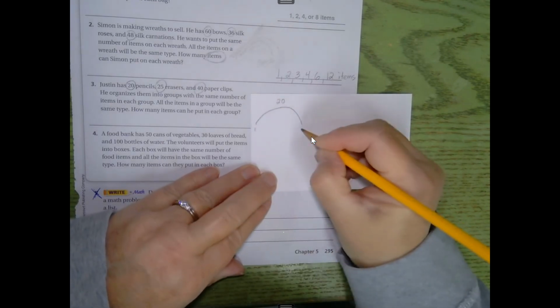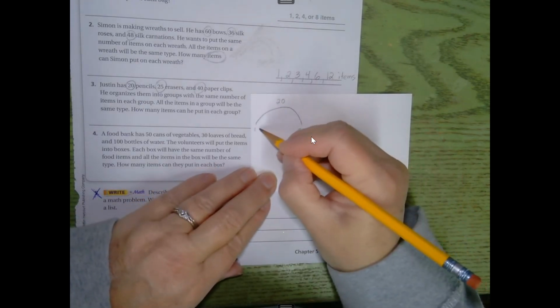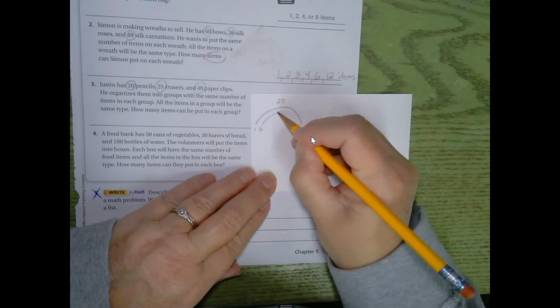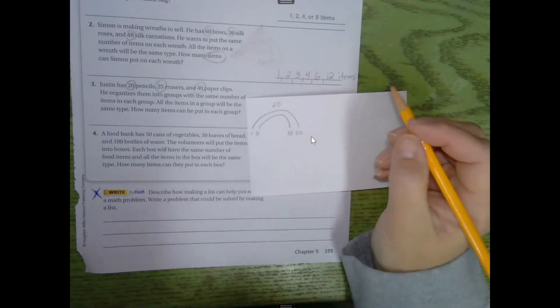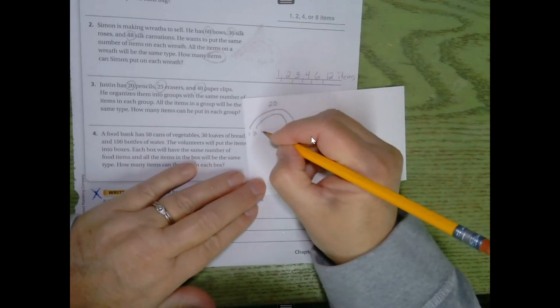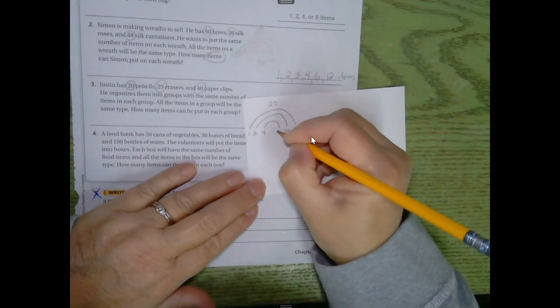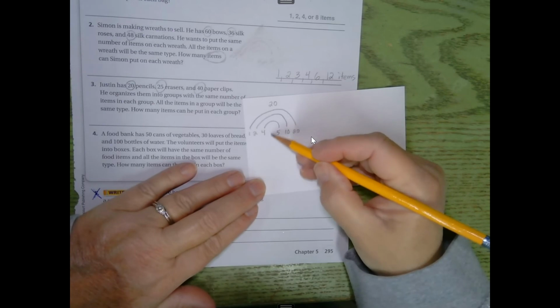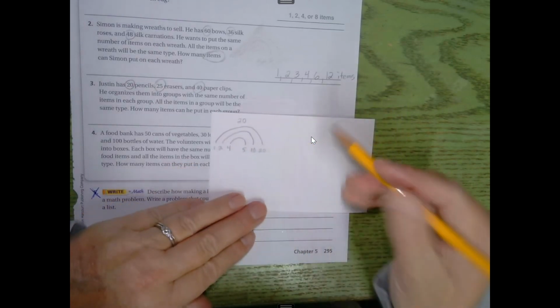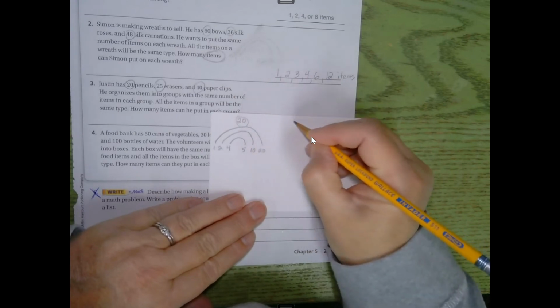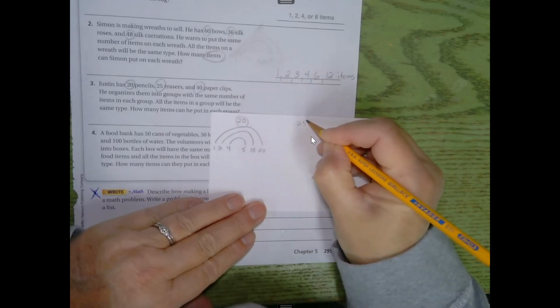Got 1 and 20. 2 times 10. 3 will not fit in there evenly. 4 times 5. Okay, there are no more numbers between 4 and 5, so that means I'm done with 20. Okay, let's go to 25.